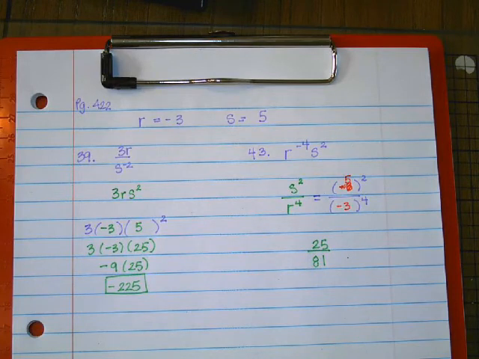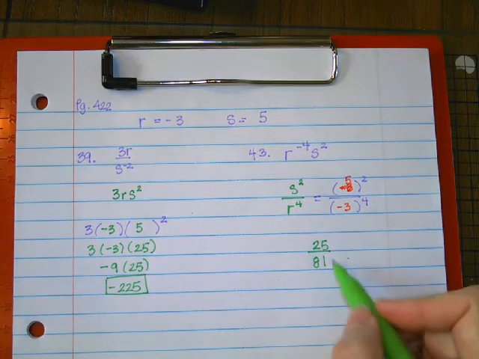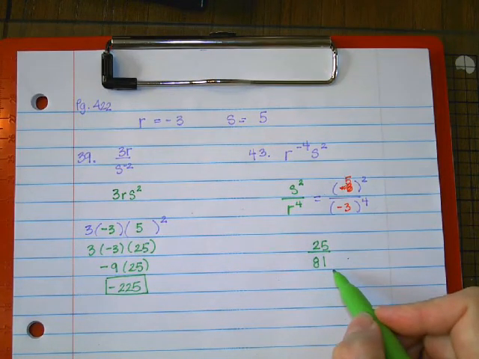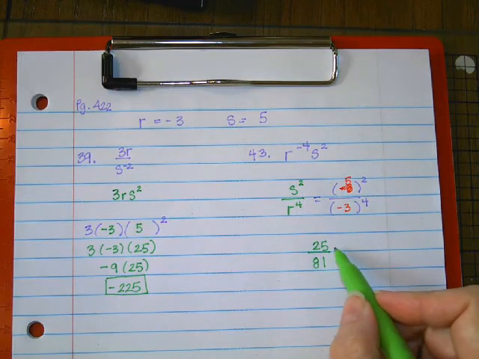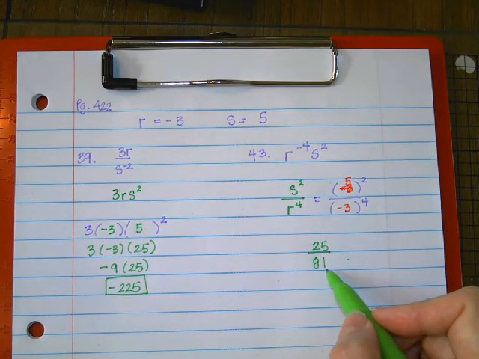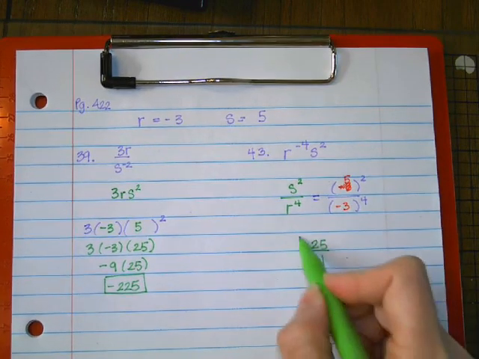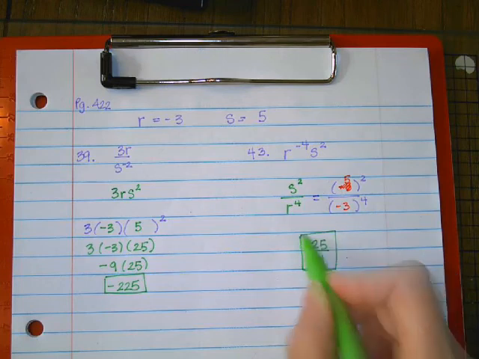All right, so now looking at what we have here, this 25 over 81 cannot reduce any lower because 25 only has factors of 1, 5, and 25. And 5 is not going into 81, and 25 is not going into 81. So this would be our final answer.